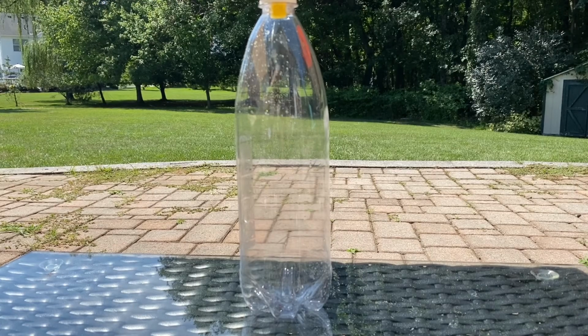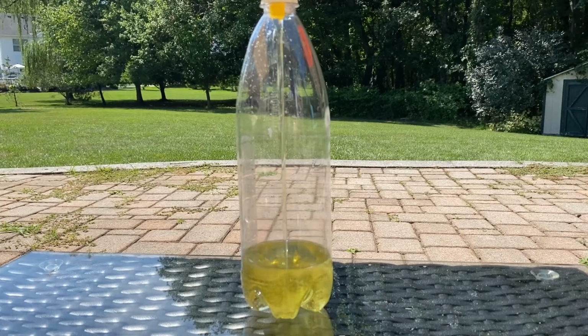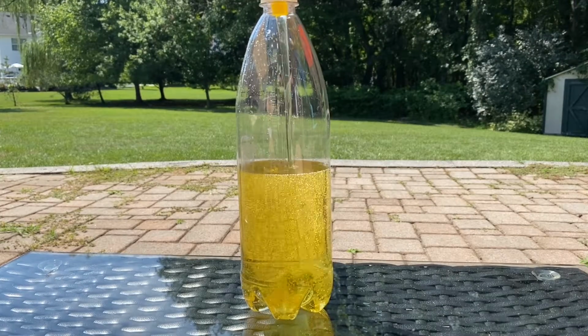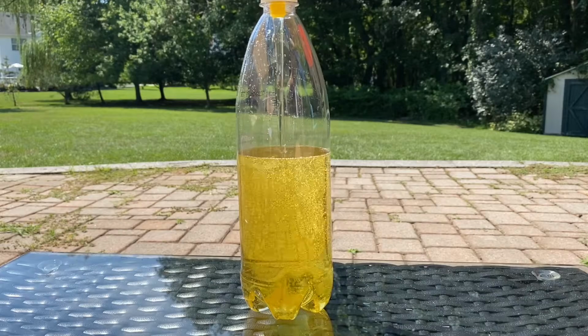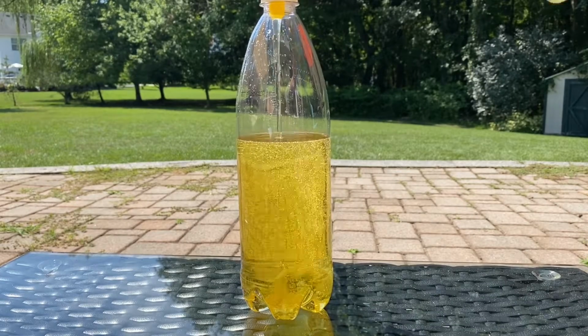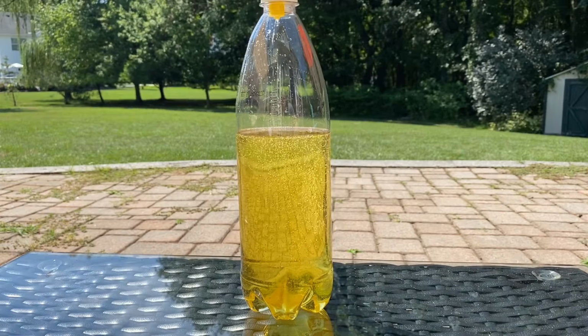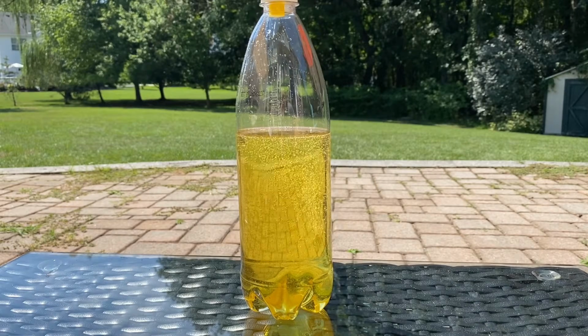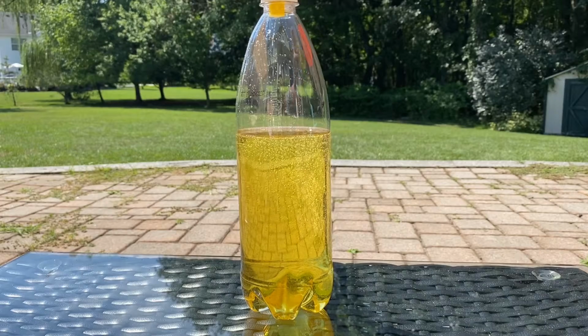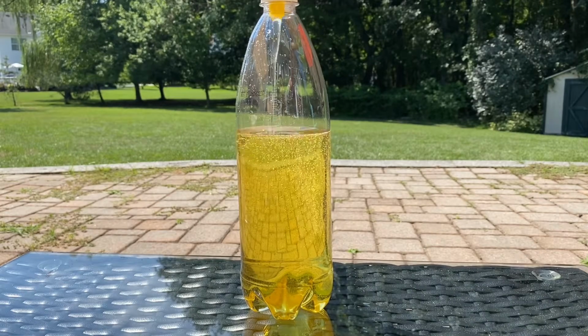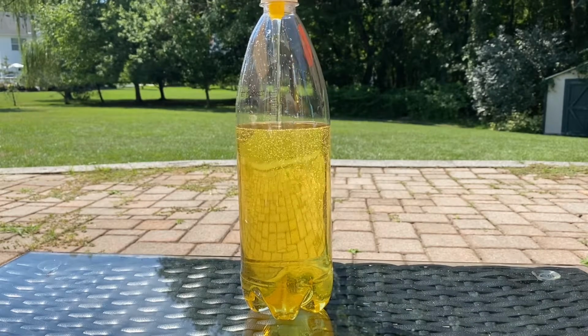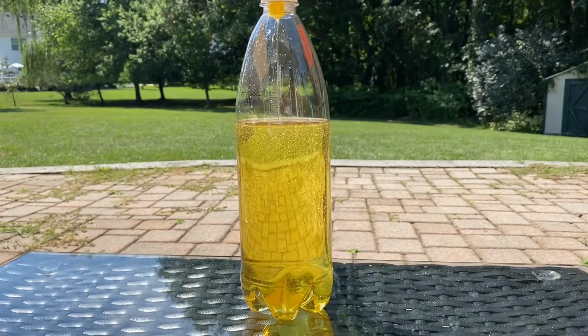First, we are going to add vegetable oil. Now I'm using a very large bottle here, just so that you can see it better on the video. But when you do it at home, you can use a smaller bottle if you'd like, so that you don't have to have as much materials on hand. So you want it to be about 2/3 full with vegetable oil.